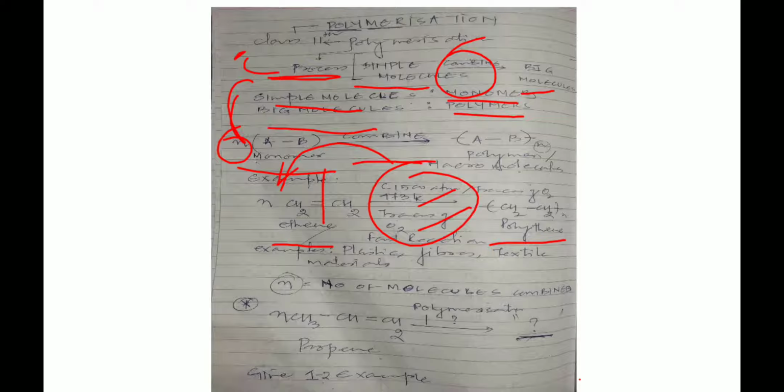Some examples that are visible in our surroundings are plastics, fibers, and textile materials, which are basically examples of polymers. Here n refers to the number of smaller molecules, or the number of monomers, combined. Similarly, I would like to give you all a small task.